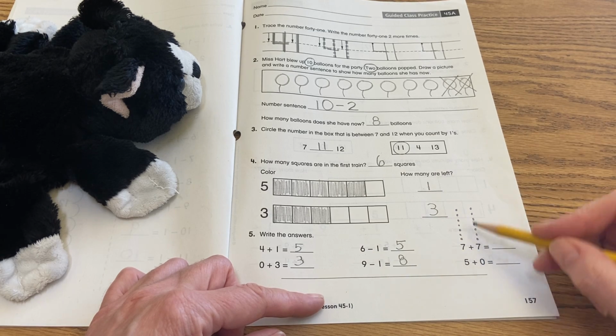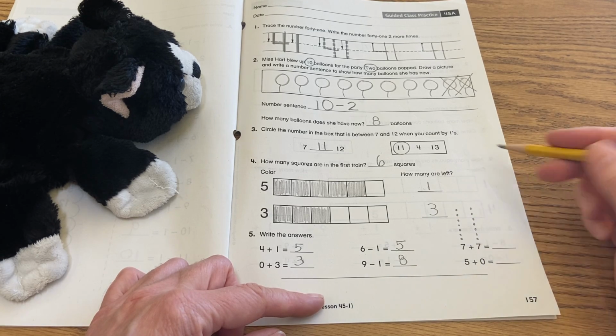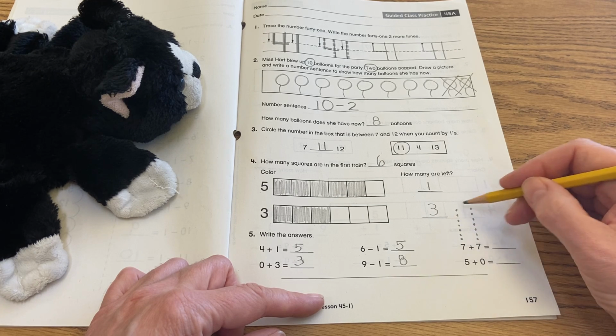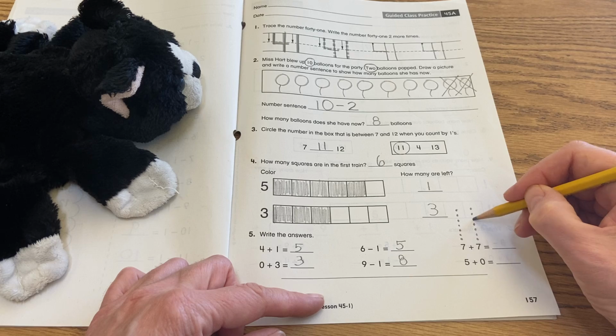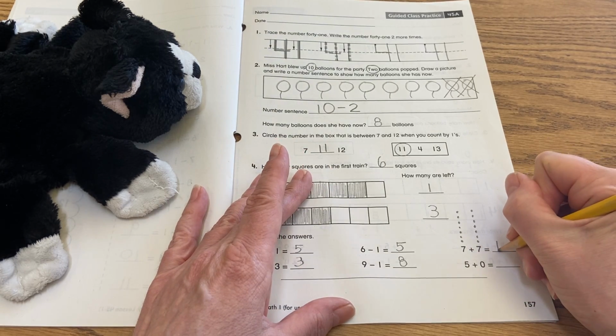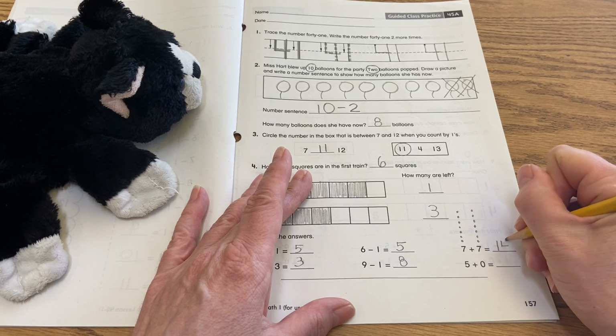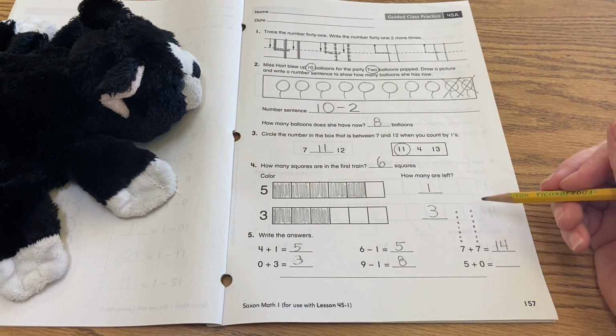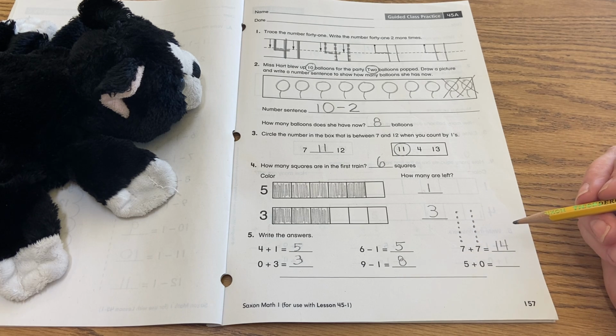So this is addition, so that means I have to count them all together. So I'm going to count 1, 2, 3, 4, 5, 6, 7, 8, 9, 10, 11, 12, 13, 14. So 7 plus 7 is 14, so I'm going to write a 1 and a 4. So that's another way that you can show numbers, is just by showing little dots above each number.